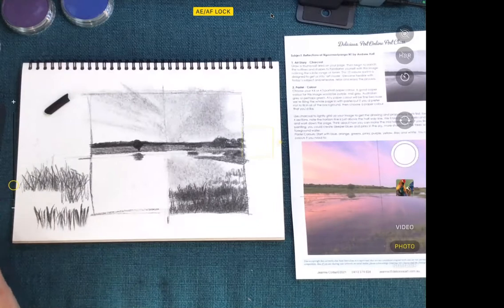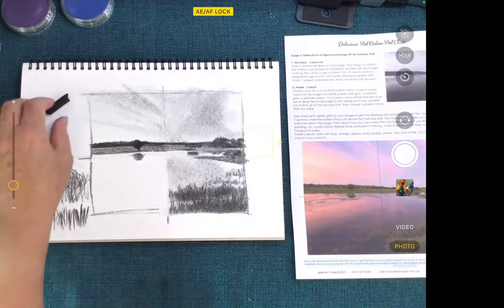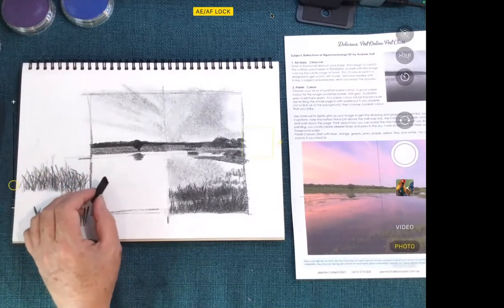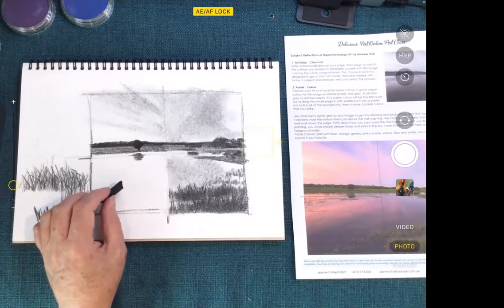So having said that, now we're going to move over into this left hand bottom quarter because that's pretty much our final area that we're going to do.